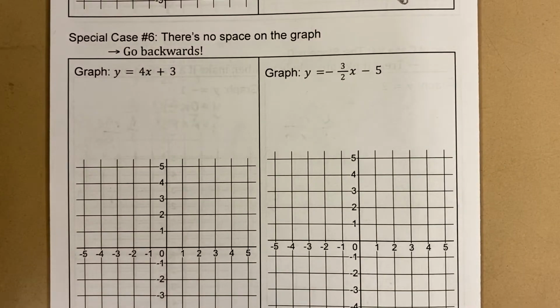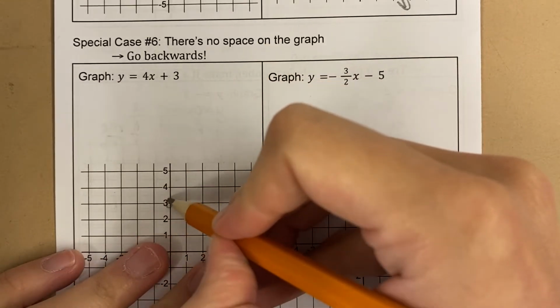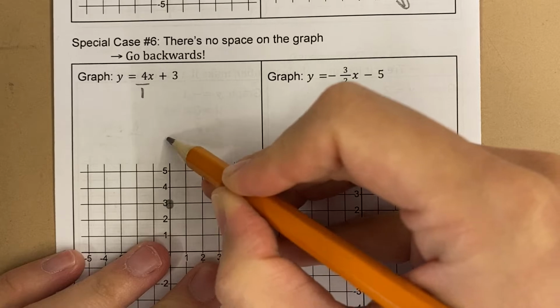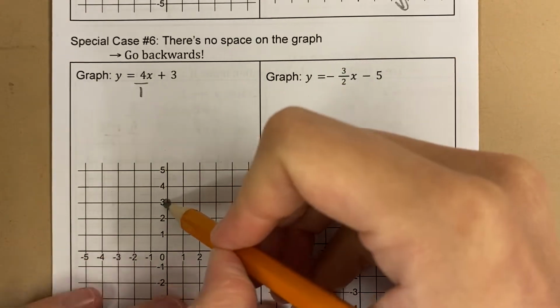All right, last one. This one's a little bit of a doozy. Sometimes we go to graph an equation and it looks totally normal and I think, oh, I'm going to start at 3. My rise over run is 4 over 1 and I go to start graphing and there's no space. What am I going to do? Okay, so let's take a look.